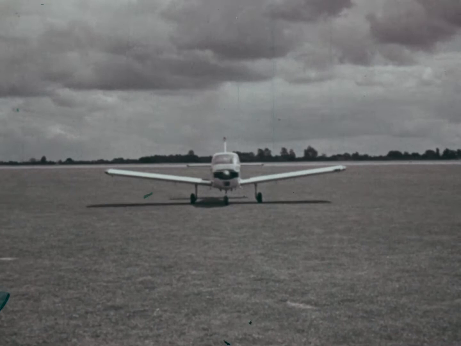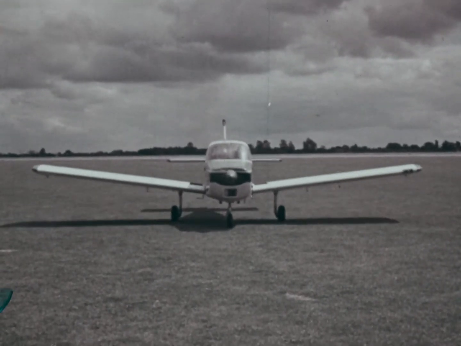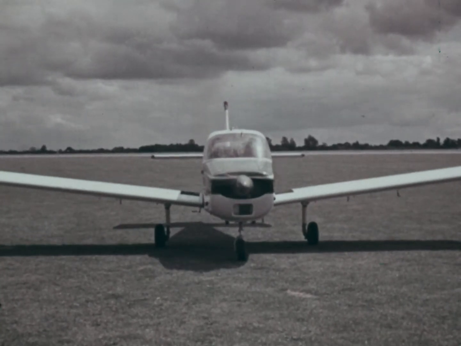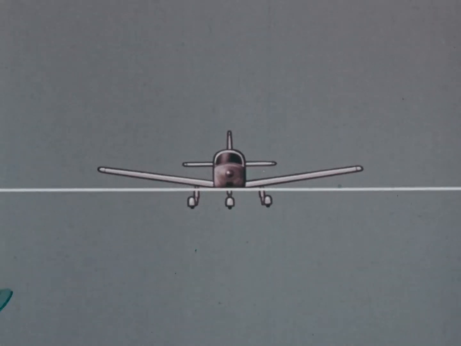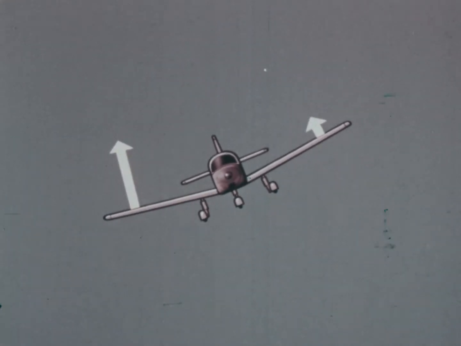In the same situation, a low-wing airplane relies more on the angle at which the wings are inclined to the horizontal, known as the angle of dihedral. When the airplane rolls, lift increases on the descending wing and decreases on the rising wing, so the roll stops.